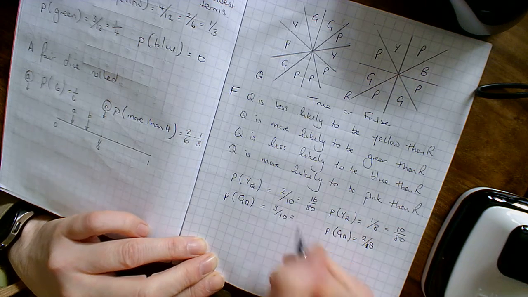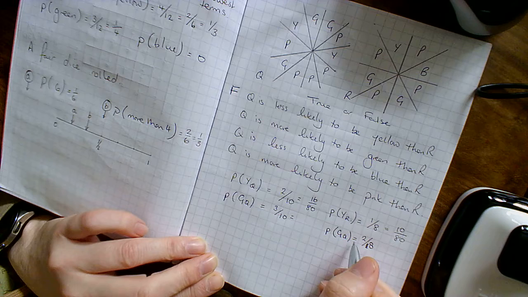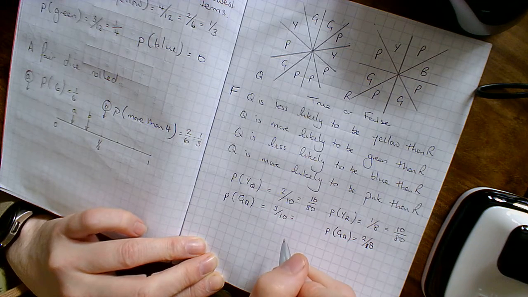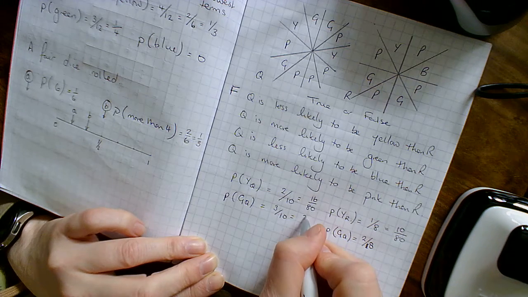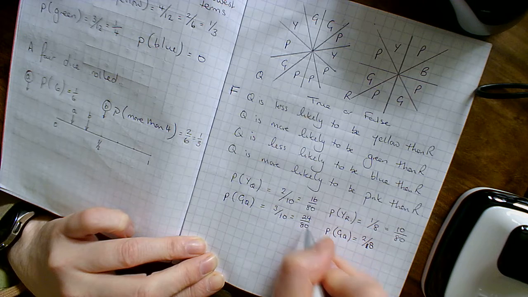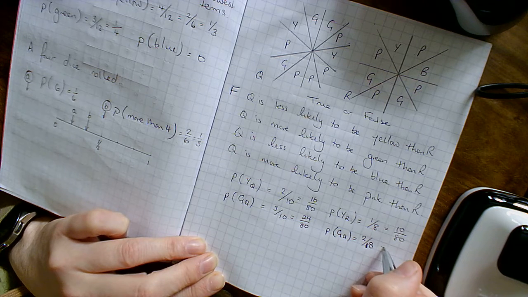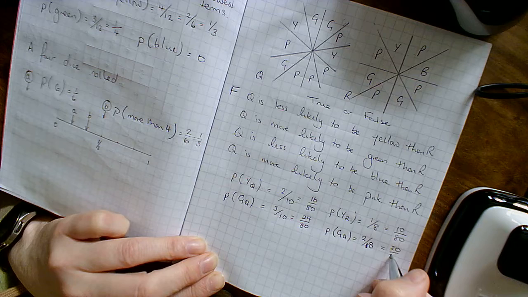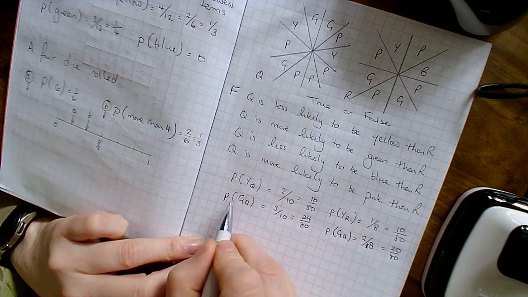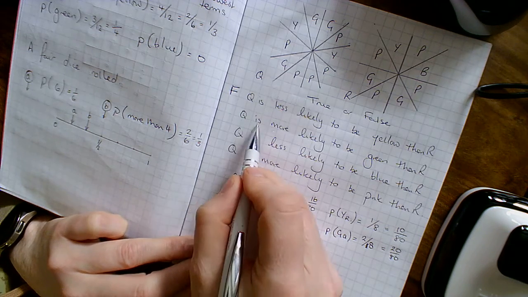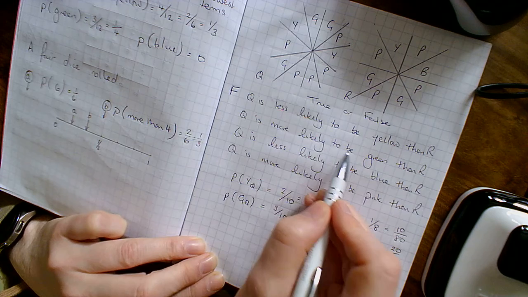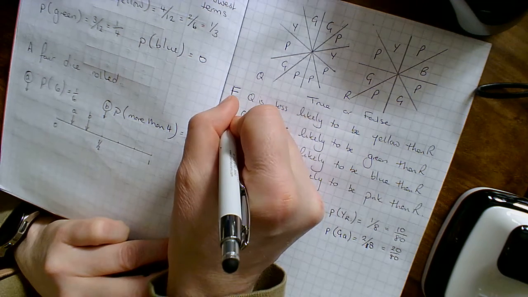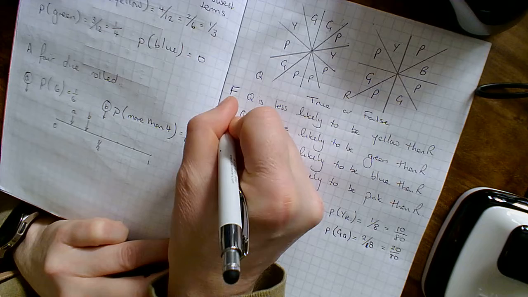Right, so then I've got to get them into the same denominators. So we just times this side by 8, so we get 24 out of 80, and on this one I'm going to multiply both by 10, and I get 20 out of 80. Now this one's more likely, isn't it? Green on Q is more likely. Yes, it is, because that one was 24 and that was only 20, so that's a true statement.